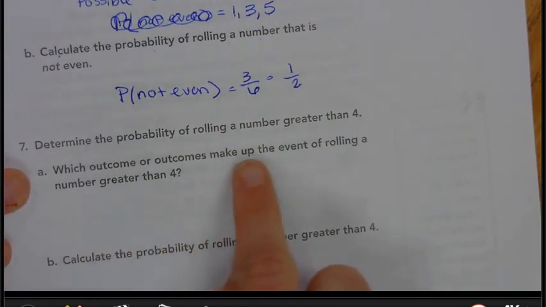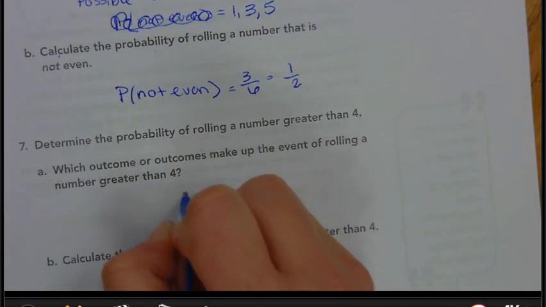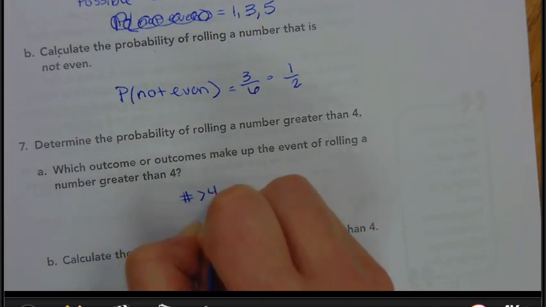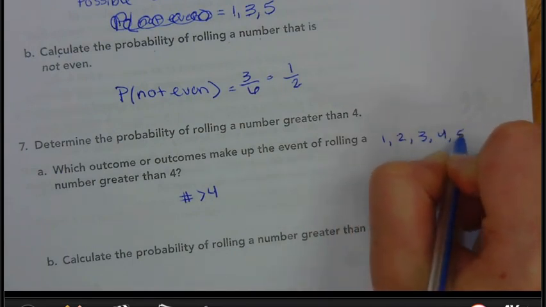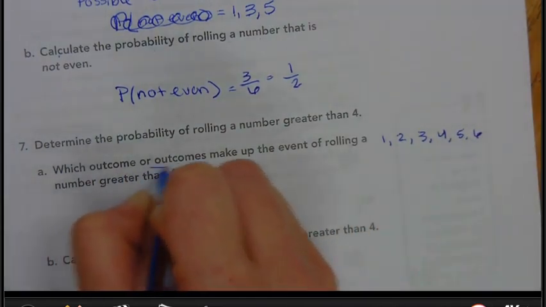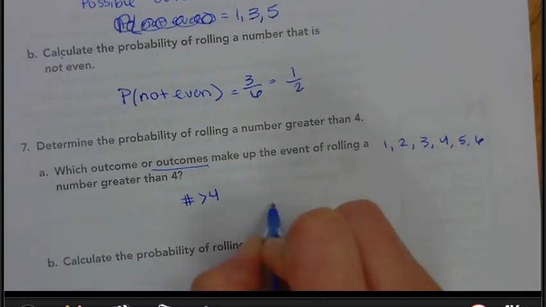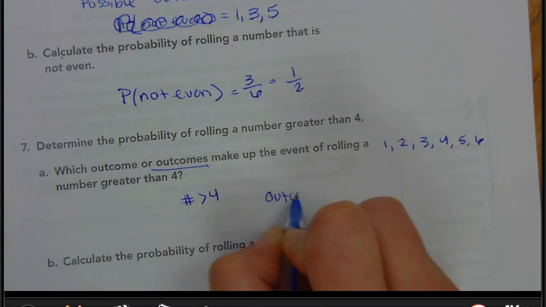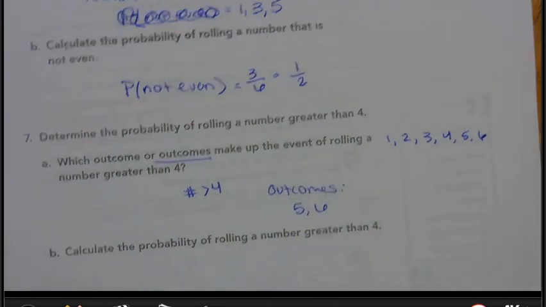All right, determine the probability of rolling a number that is greater than 4. Okay, so my number is greater than 4. Well, I still have 1, 2, 3, 4, 5, and 6. What are my outcomes of a number that is greater than 4? Well, I have 2 numbers, and my outcomes are 5 and 6.